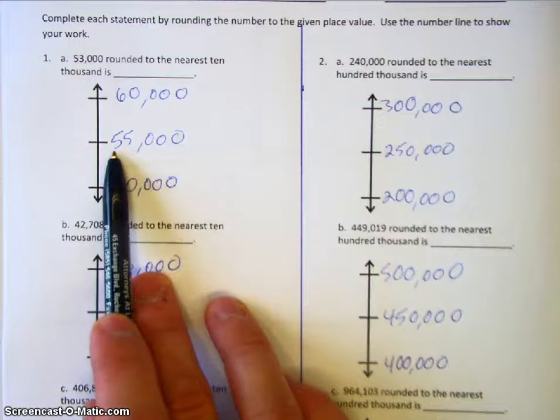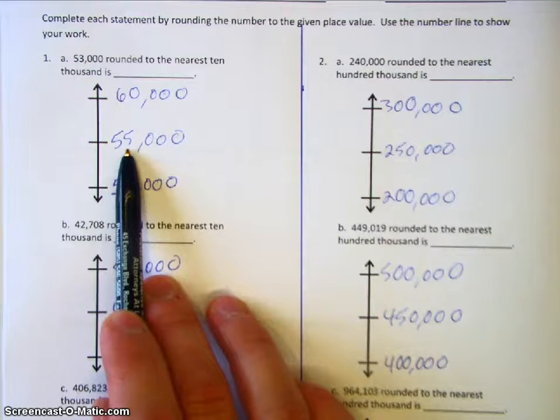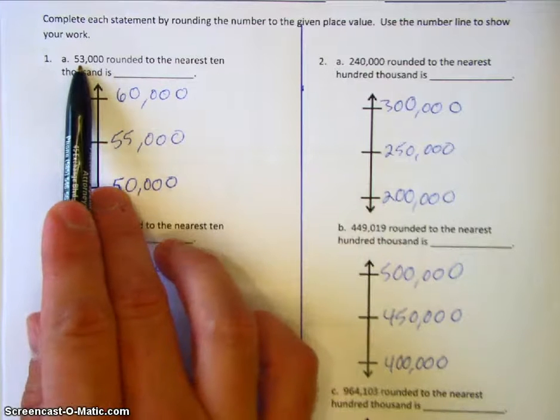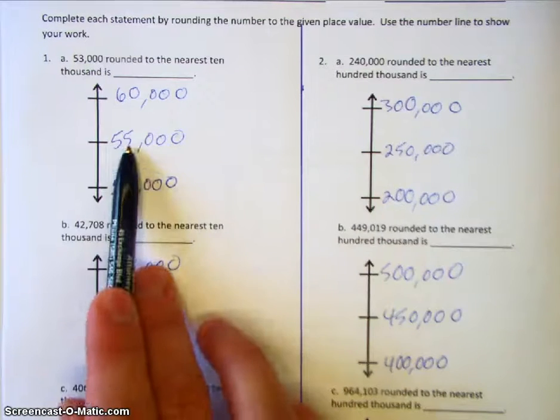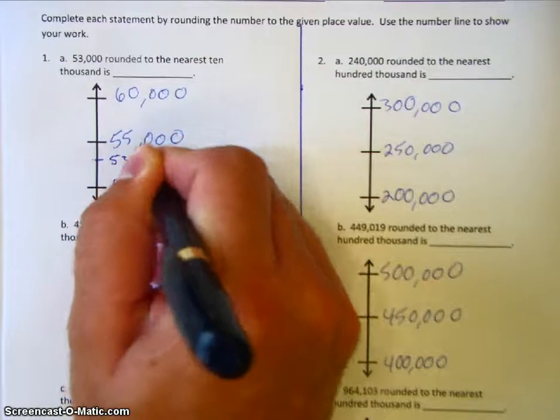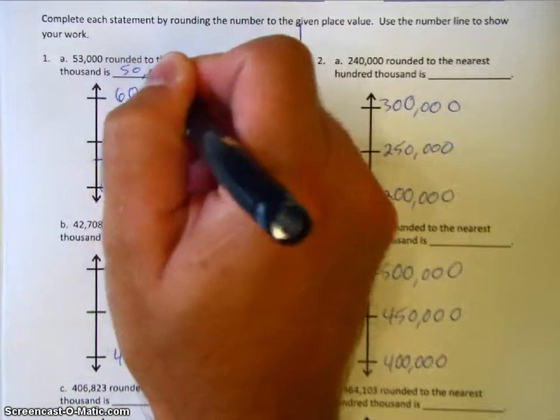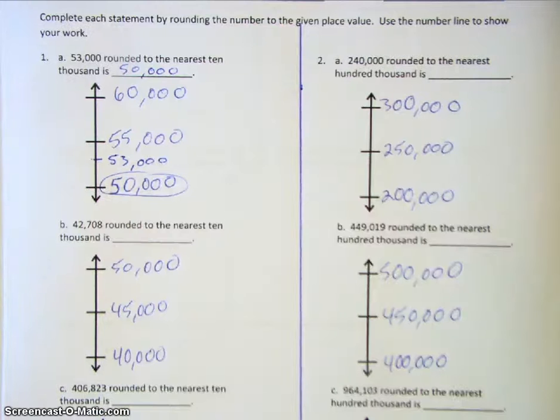So when we're rounding to the 10,000s place, we've got to look over to that thousands place. So we see that we have 3 thousands, which is less than 5 thousands. So our number would be below our midpoint line, which means we're rounding down. Okay, the 3 tells us to round down.